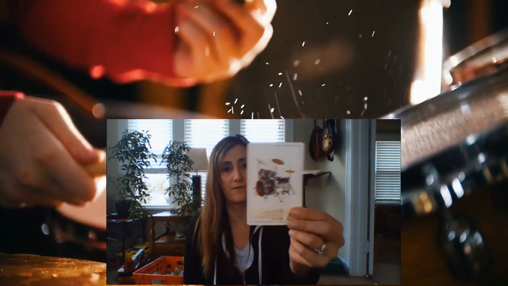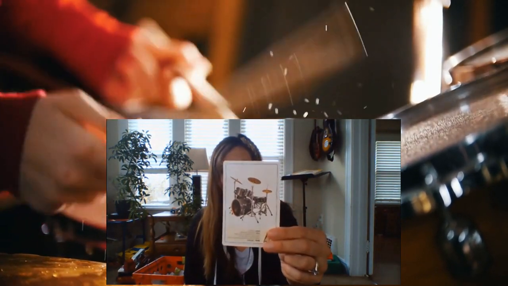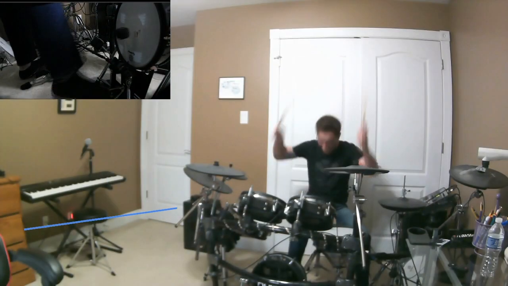So we have drum set. We don't have a drum set, but this is a great example of percussion. Mr. Thielen's favorite, right?